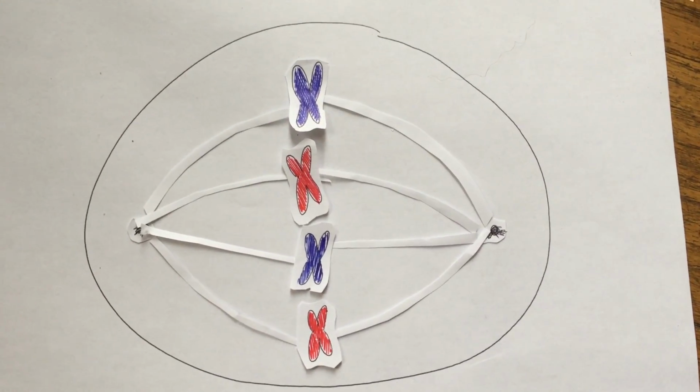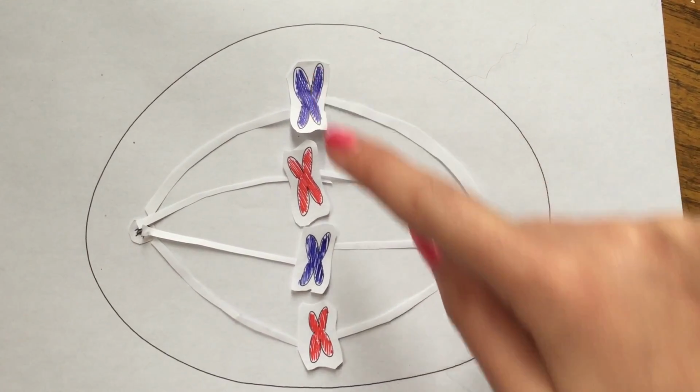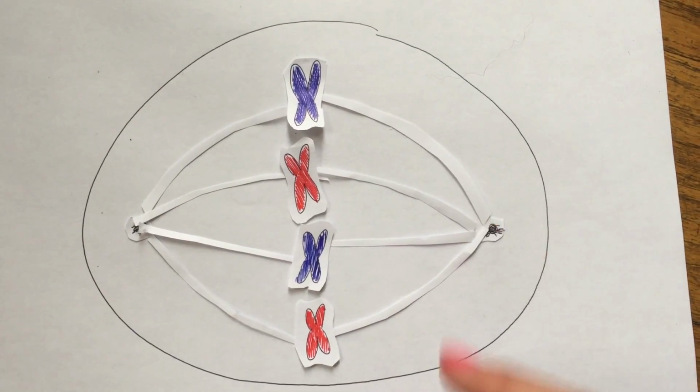So just to show you metaphase again, these are the spindle fibers that form coming out of the centrioles and attaching to the chromosomes in this sort of linear formation.